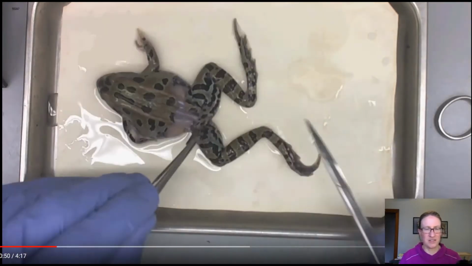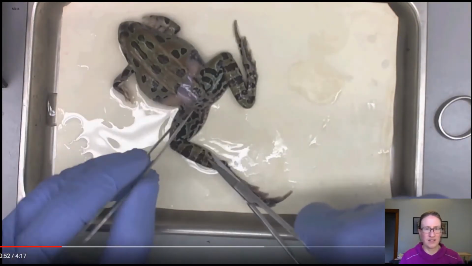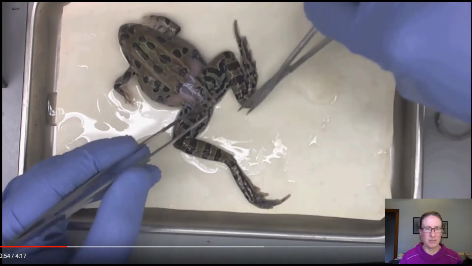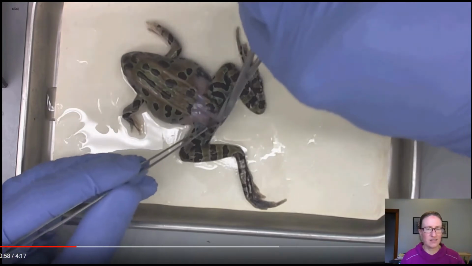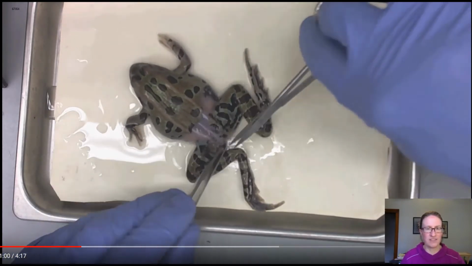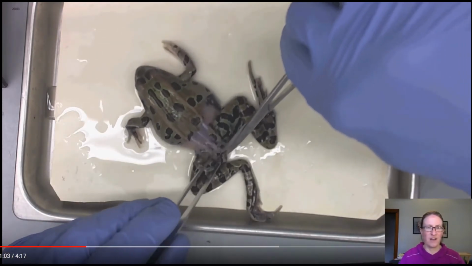So now what they're doing is just moving some of the skin away from the leg, and what they're preparing to do is deglove the leg by basically pulling all of the skin down and even all the way off of the foot.